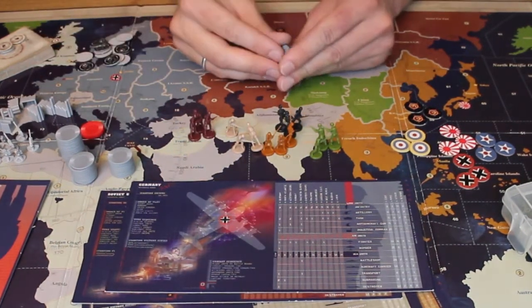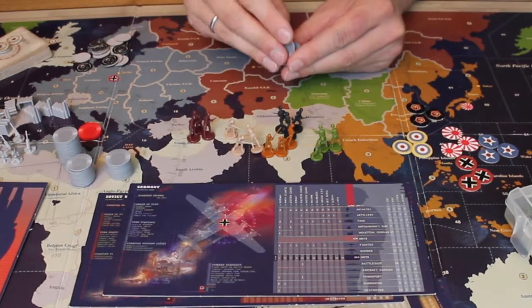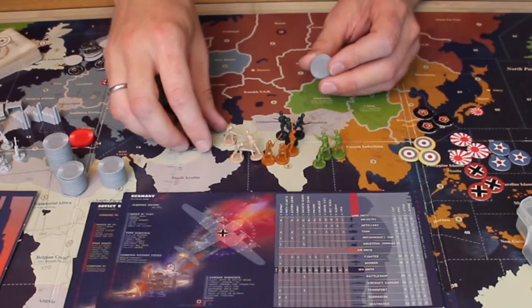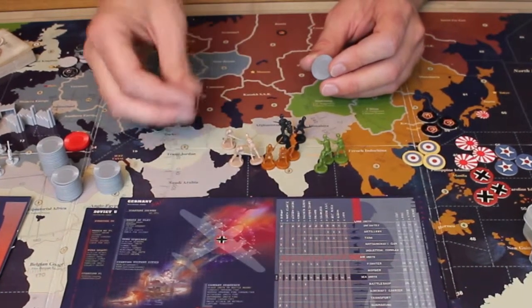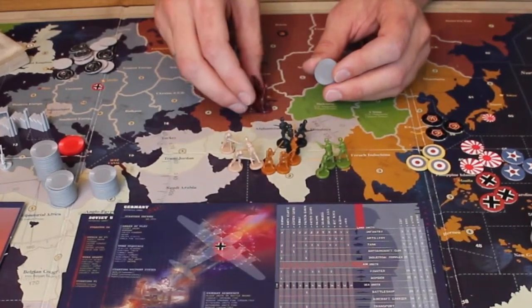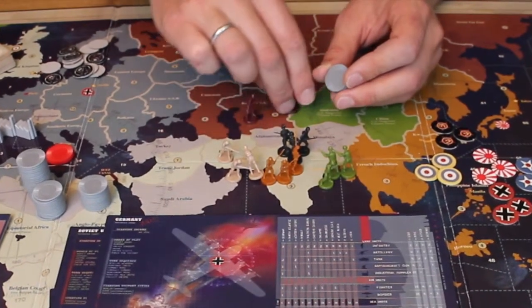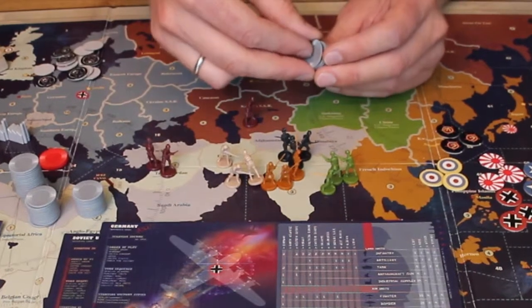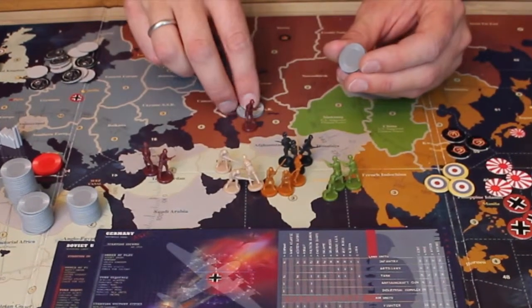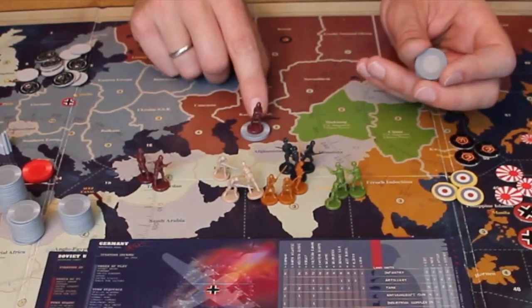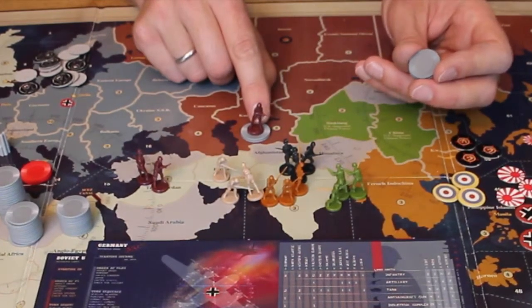Now these are the plastic chips, and they are used for an overcrowded country to show how many units are inside. So you can do it 2 ways. For example, here's 3 infantry. You can show it like this, or you do it like this. You take 2 plastic chips, put 1 infantry on it, and now this represents 3 infantry.